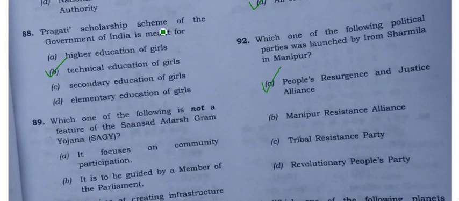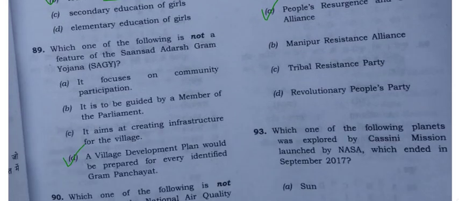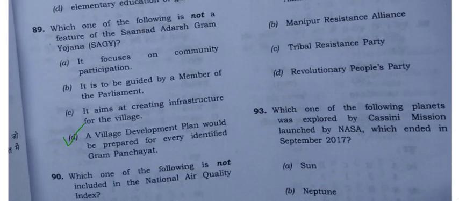Okay. Now let's talk about 88th one. Pragati scholarship scheme of the government of India is meant for technical education of girls. Okay, this is it. Remember this one. This is very important. 89th one. Which one of the following is not a feature of Sansad Adarsh Gram Yojana?